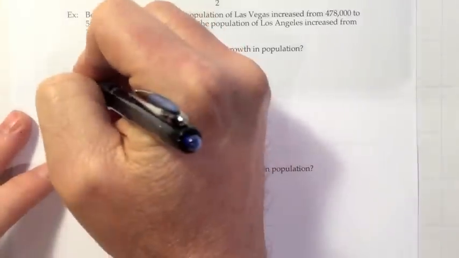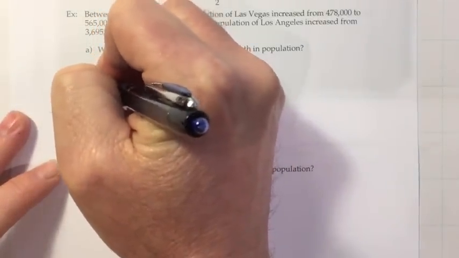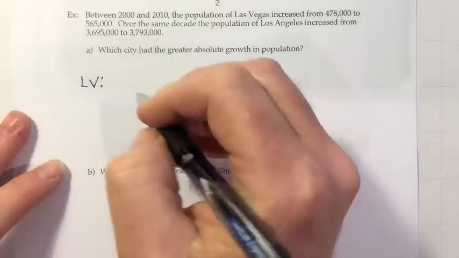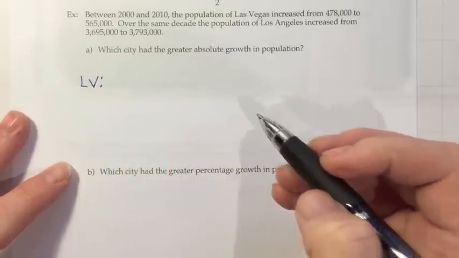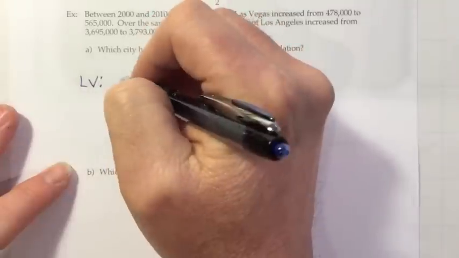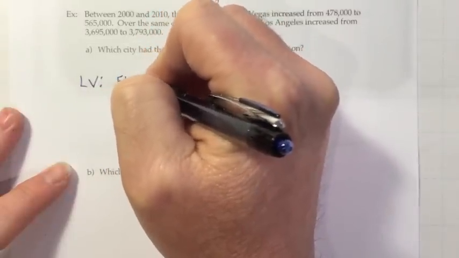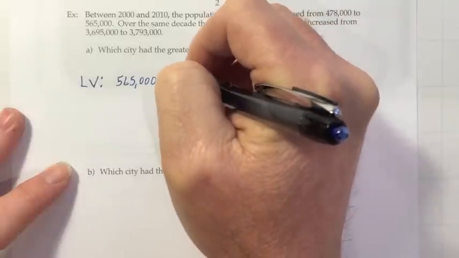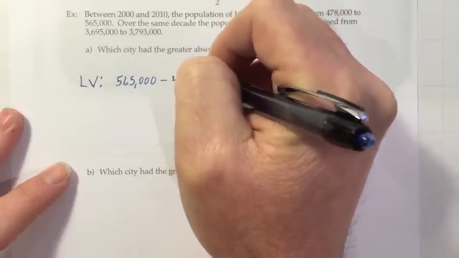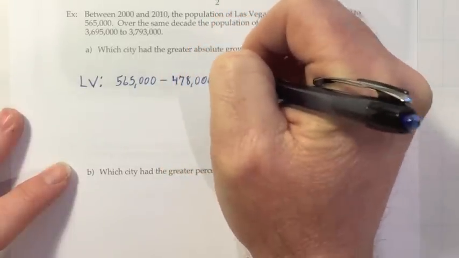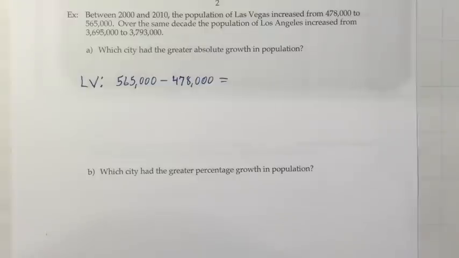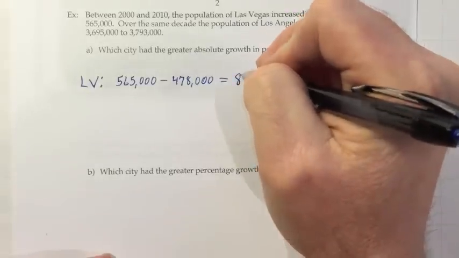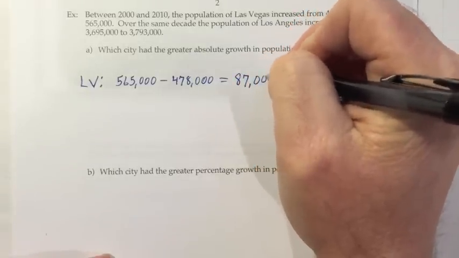Starting out with Las Vegas, the absolute change would be the new value for the population, 565,000, minus the older value, 478,000. I'll do that subtraction on the calculator. So 565,000 minus 478,000 is 87,000.